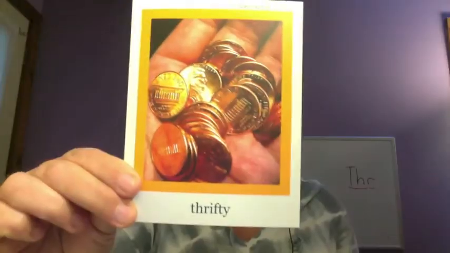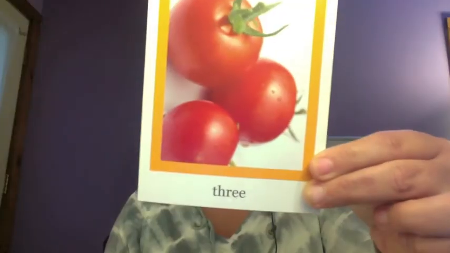Our next word, thrifty. Thrifty, thrifty, thrifty, thrifty, thrifty. Next, three. We're going to put it in a sentence.